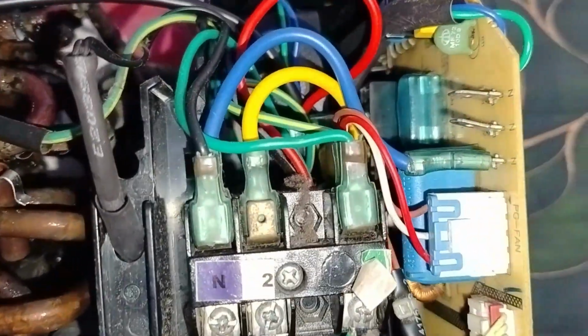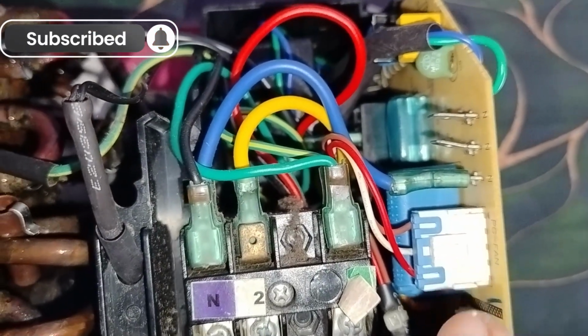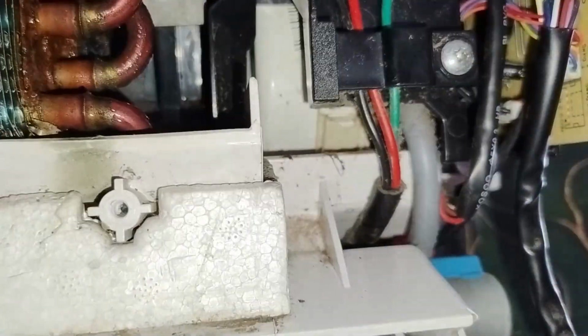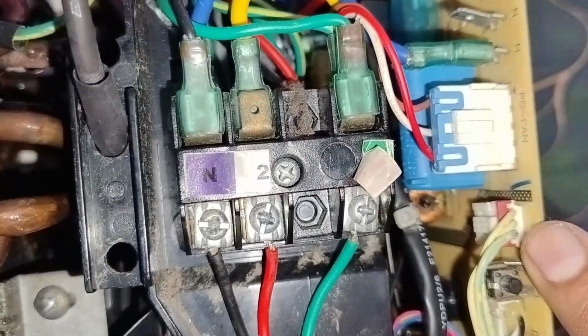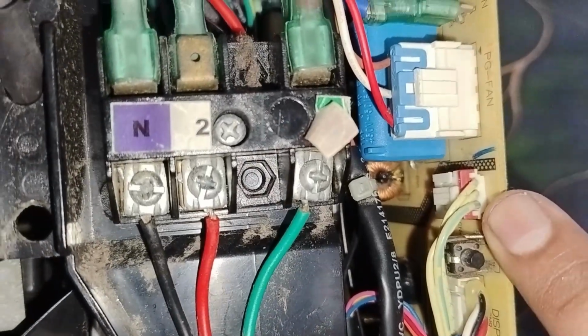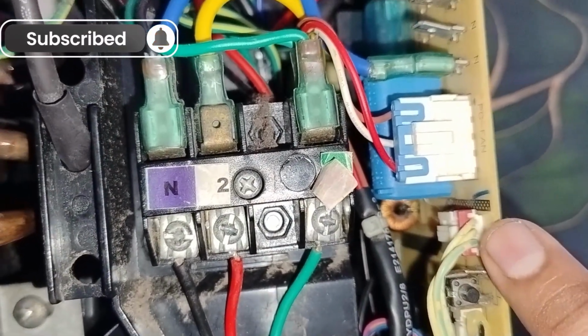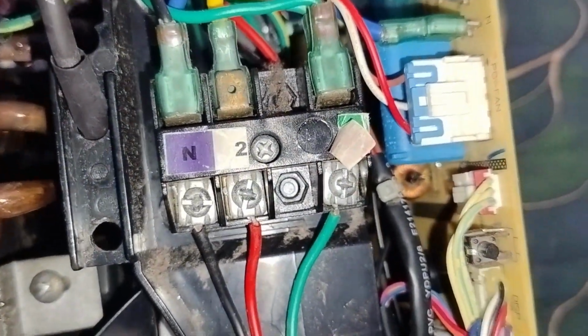So here you can see that's the circuit board right there, and that's the 3-pin connector. That's for the blower motor, which is right there, the white one. And another thing is the small connectors. You can see that's also a 3-pin connector, small one, and this is like the sensor, the feedback signal coming from the blower motor to the circuit board.